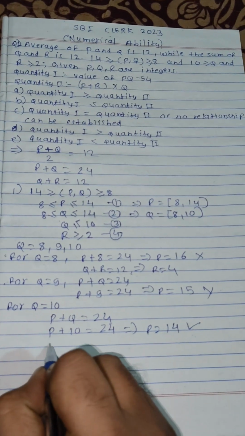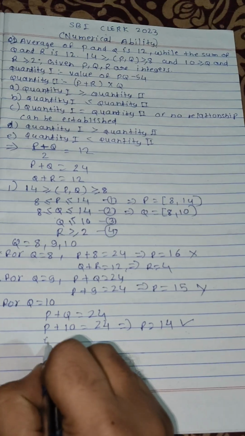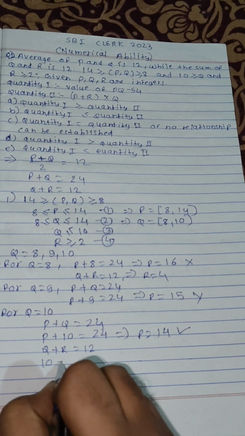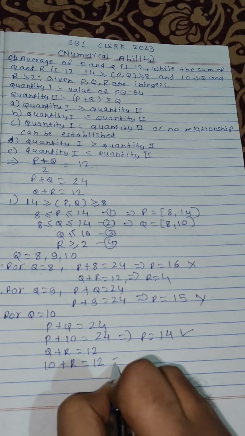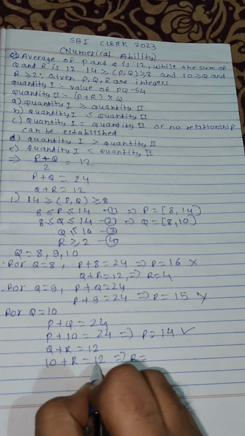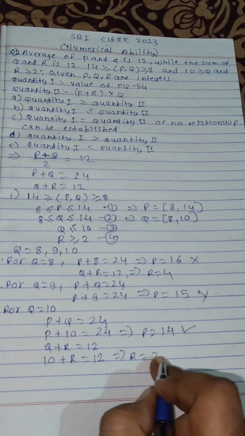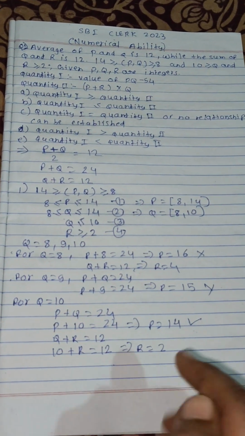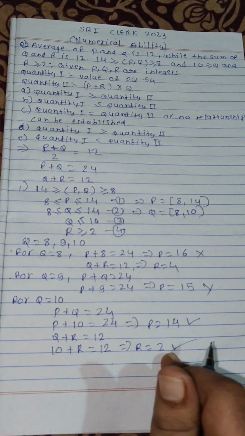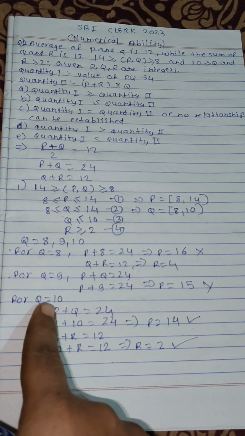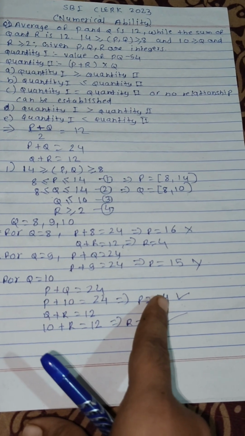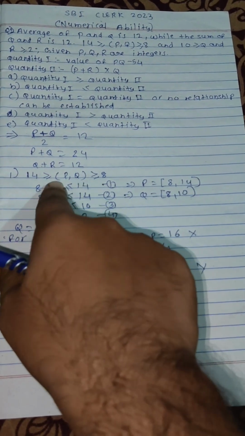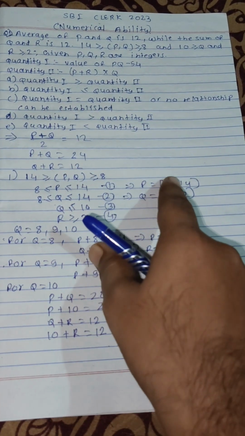For R we can check. Q plus R equal to 12. So we can write Q 10 plus R. So the value of R is 12 minus 10, which is 2. So for R also it is satisfying. R is greater than or equal to 2, means equal to also condition is there. So it is also satisfying. So Q equal to 10 is the correct value, because whatever value we are finding for P and R, it is satisfying these inequalities or quantities.